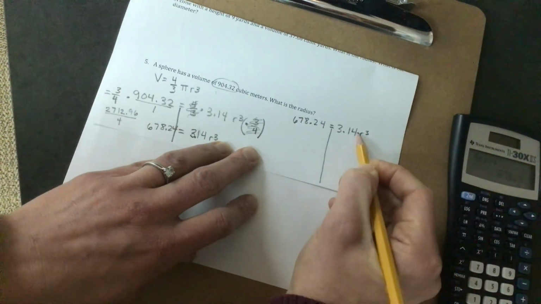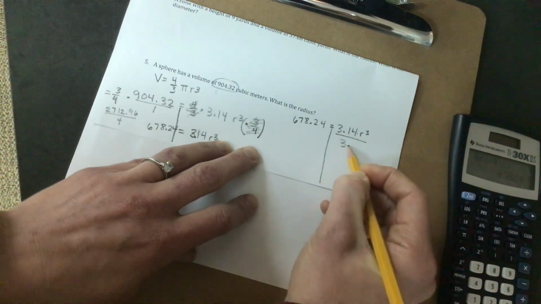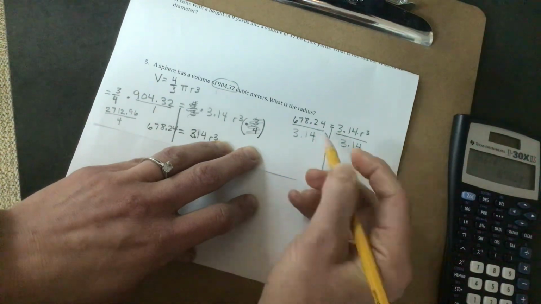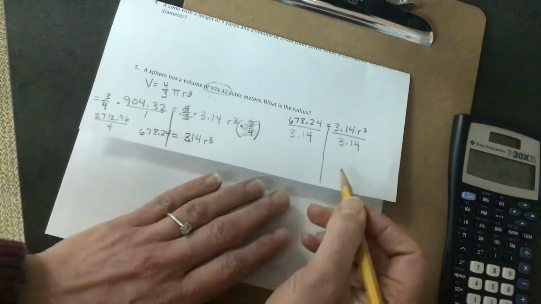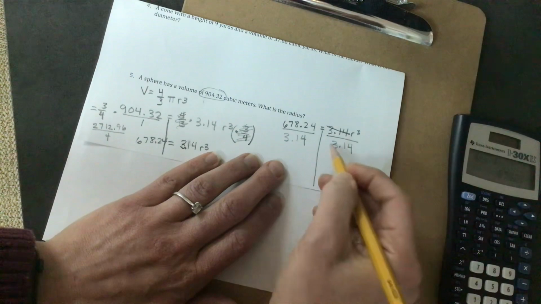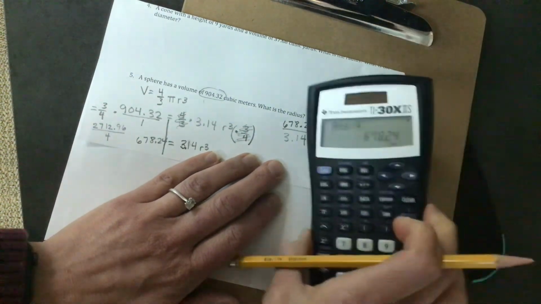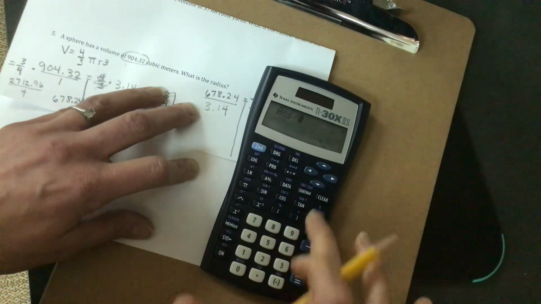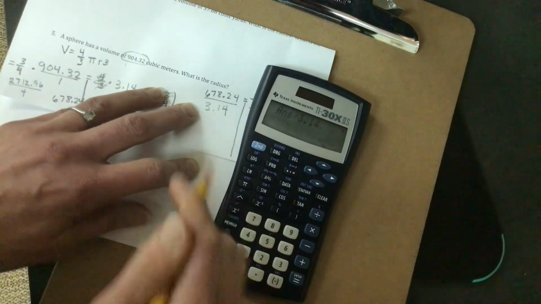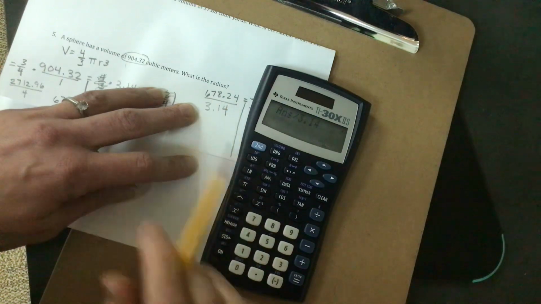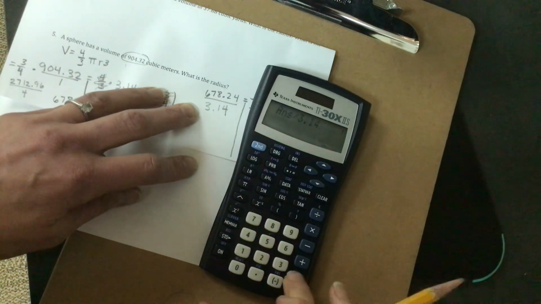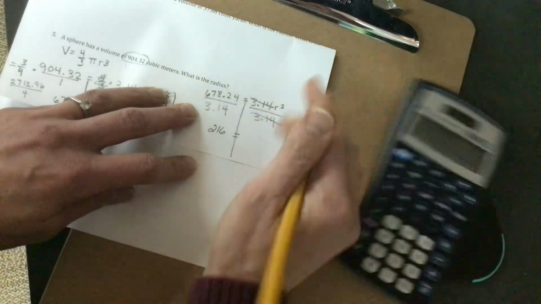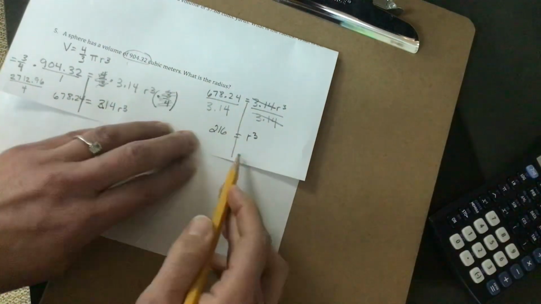Okay, so since that's multiplying, I'm going to divide both sides by 3.14. Such a bummer, there's no pi in my volume, so I didn't get to cancel that pi. All right, those cancel. And, oh good, I still have that in my calculator, right? So I just get to divide by 3.14. Otherwise, I'm taking 678.24 divided by 3.14, and that's 216 equals r cubed, okay?